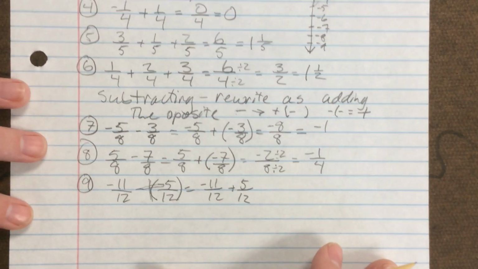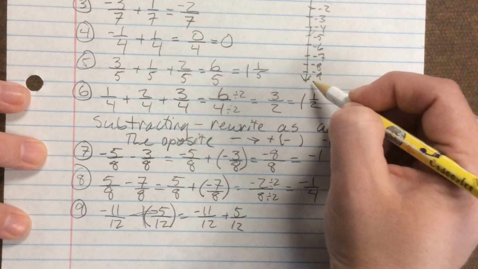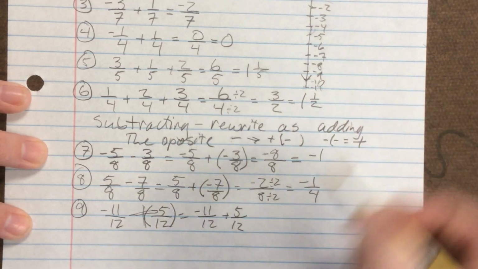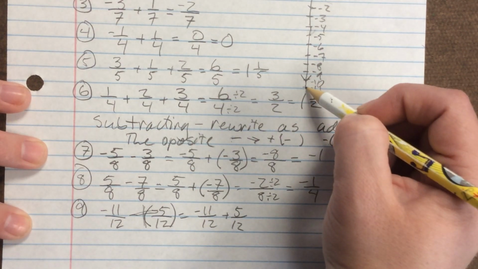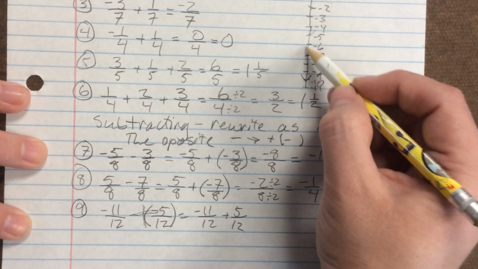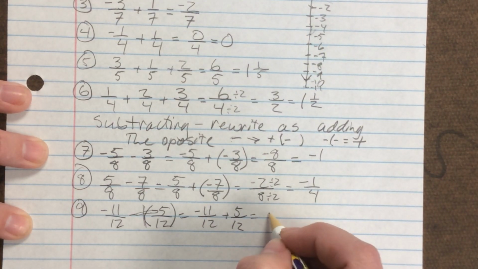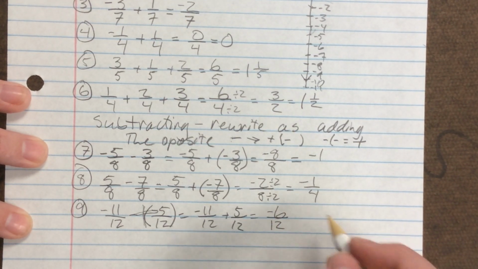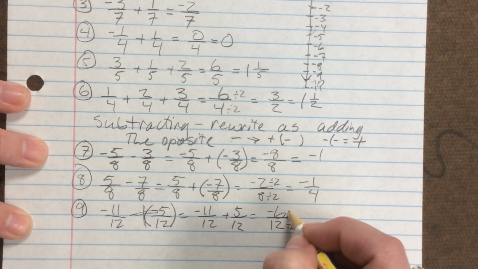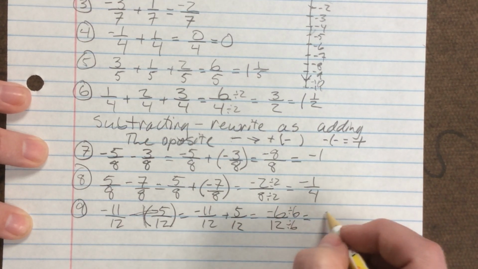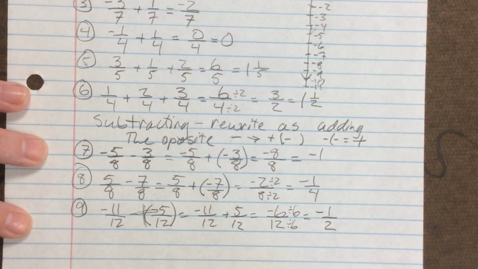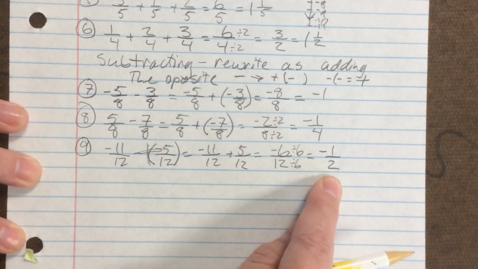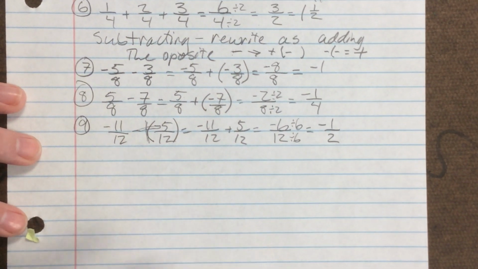So on the number line, we don't quite have a negative 11. That would be negative 10. And this would be negative 11. And so we're at negative 11. We're going to go up 5. So 1, 2, 3, 4, 5. And there we go at negative 6. Negative 6/12. And guess what, friends? I know that 6 goes into 12. So I can divide both of these by 6 to simplify, and we get negative 1/2. Ta-da! I bet you didn't think negative 11/12 minus negative 5/12 would get you to that. But it did. Math magic.